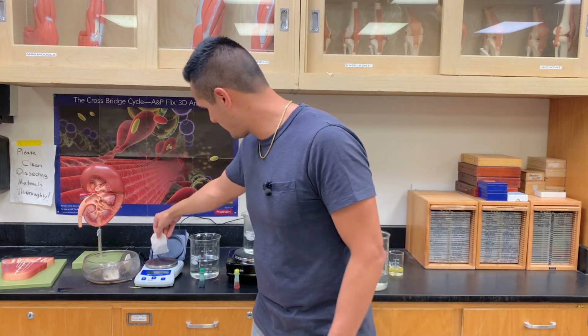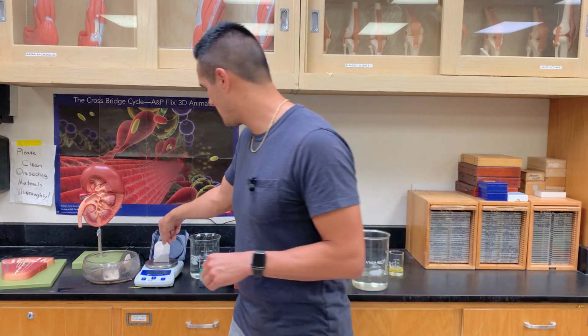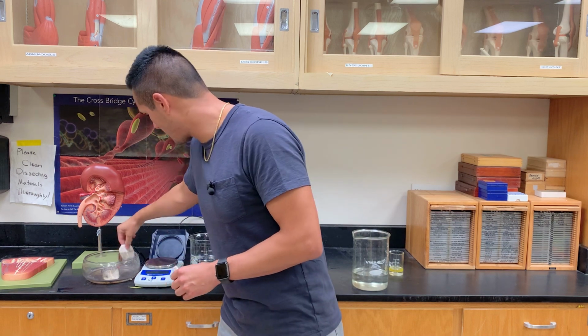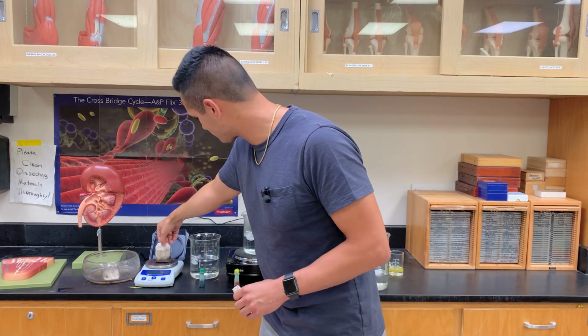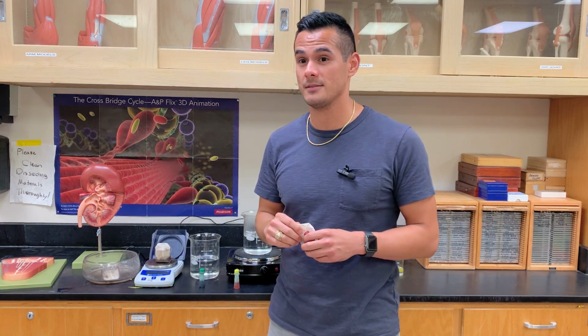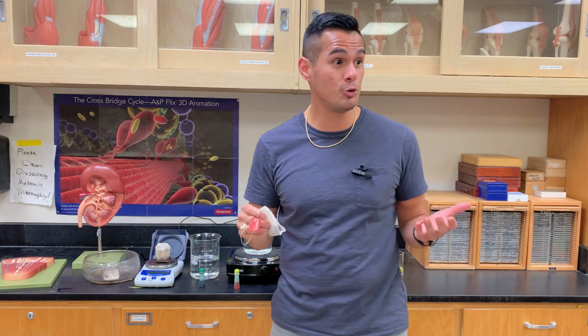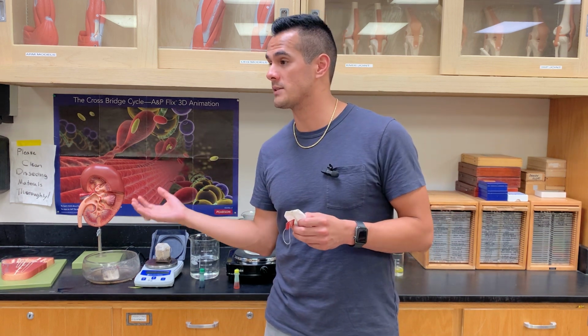If we weigh this, the scale shows 8 grams. Now if I take it off and place the wet tea bag here, it's 31 grams. Wow, that's a huge difference when it's dry versus when it's wet.